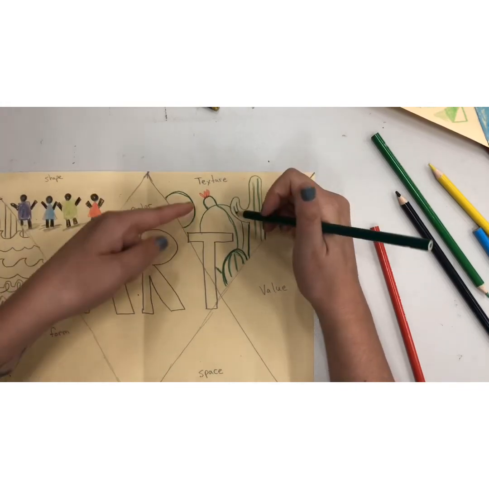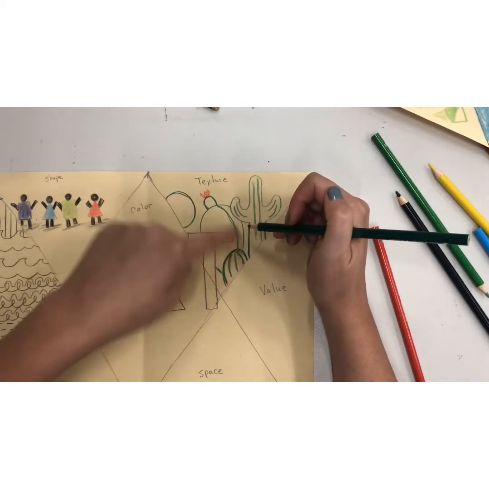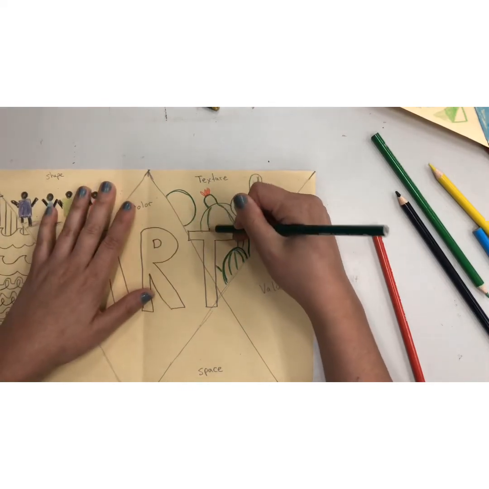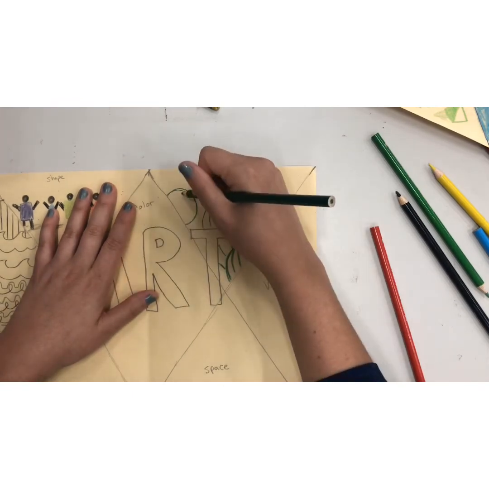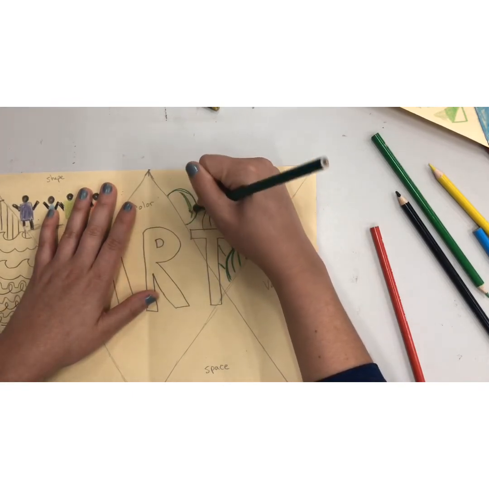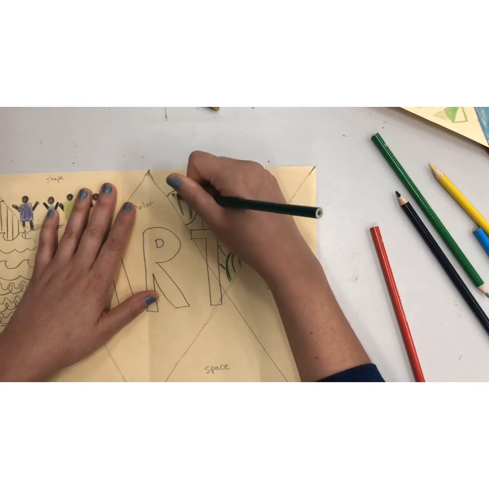Do you guys notice how these curved lines are helping make these shapes look more three-dimensional, and so they're helping give them more form? And then just add some roundness to this one.